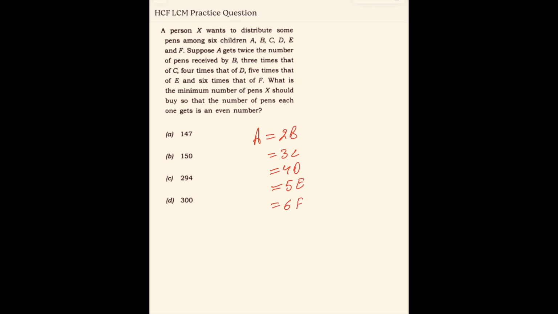So what I can see here is that these are the numbers, multiples where A and the relation of others are shown. So to identify the value of how many A has, the best way is to find an LCM of this. So the numbers available are 2, 3, 4, 5 and 6. So we will write them in a more factorized form. So 2 will remain as 2, 3 will remain as 3, 4 can be written as 2 square, 5 will remain as 5 and 6 can be written as 2 into 3.